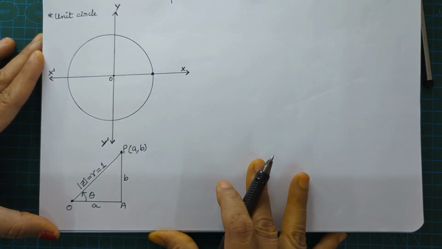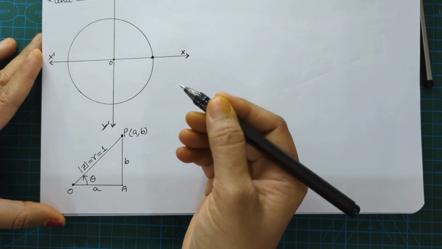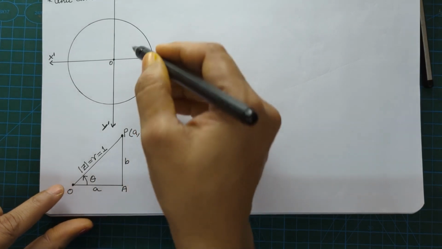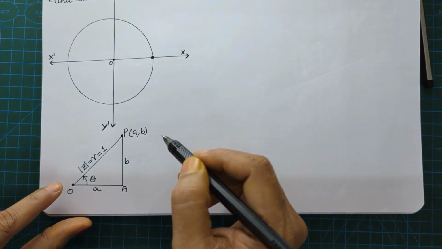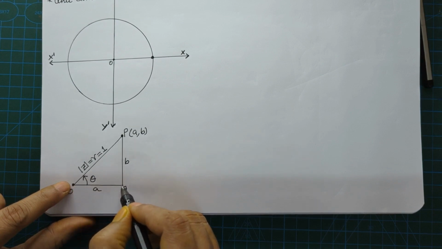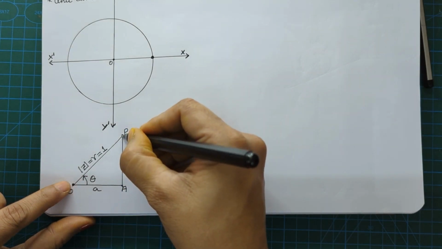How to represent a coordinate in trigonometric form? For that, just consider this right angle triangle. This right angle triangle we will come across in this diagram a good number of times. So this is the center of the circle and this is the radius of the circle. That means center up to a point on the circle, and this is also a point on the circle.